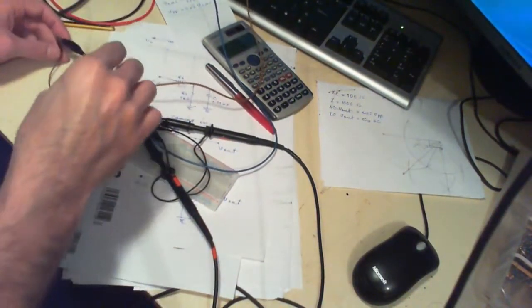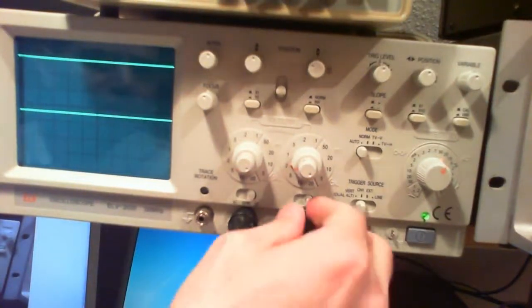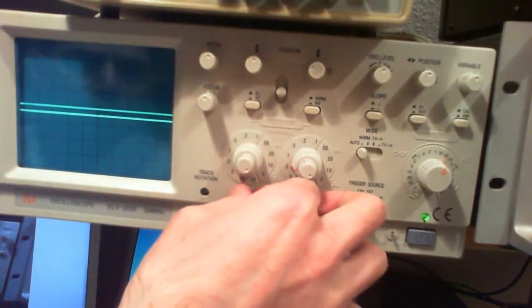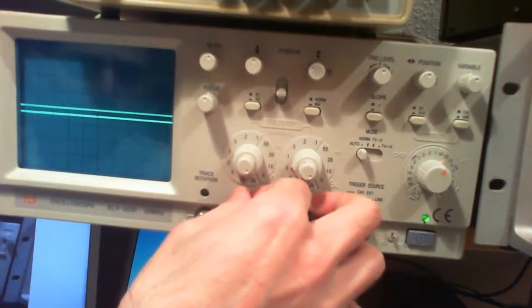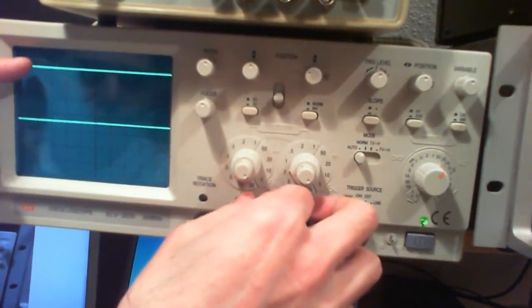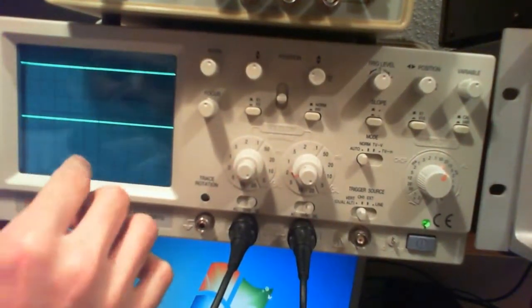So what's going to happen is that it's going to give me an output voltage. If this is your ground, what you can see jumping up and down is your input, and it's 3 vertical units.